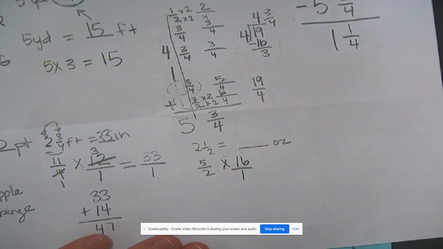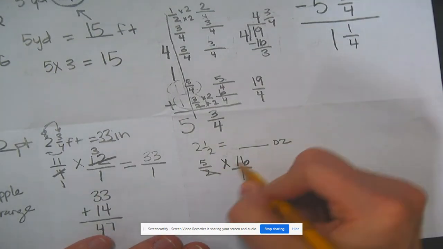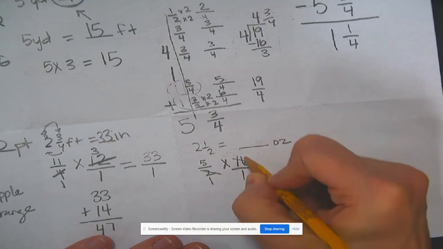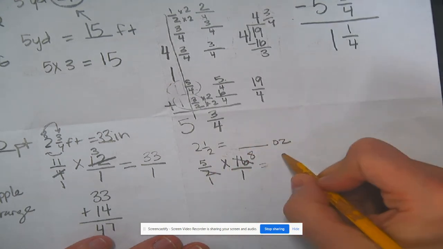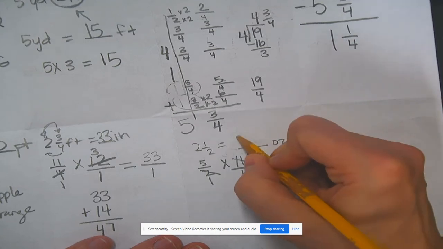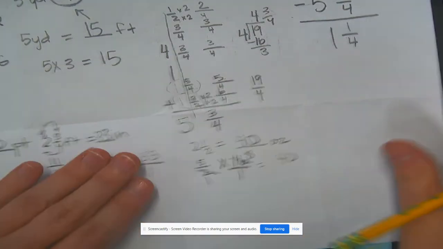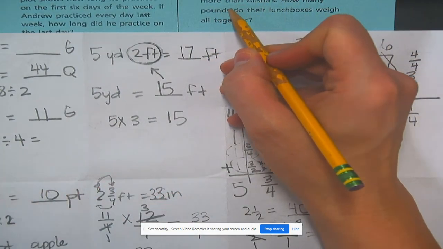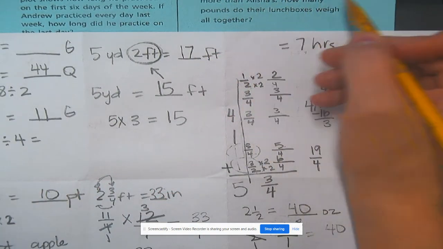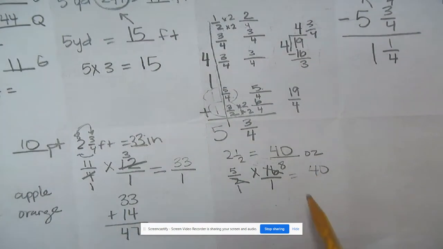Can I cross cancel anywhere? Yep. 2 divided by 2 is 1, 16 divided by 2 is 8, 5 times 8 equals 40. So 2.5 pounds equals 40 ounces. Cameron's lunchbox weighs 4 ounces more than Alicia's. So how much does Cameron's lunchbox weigh?